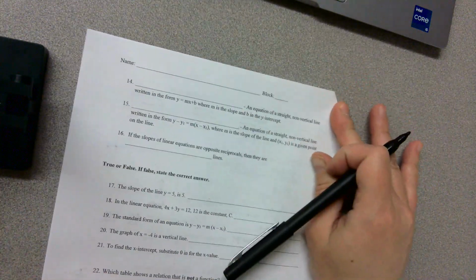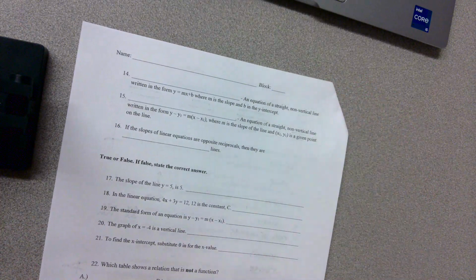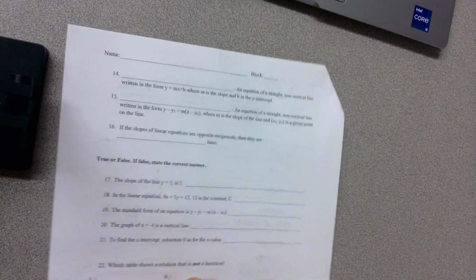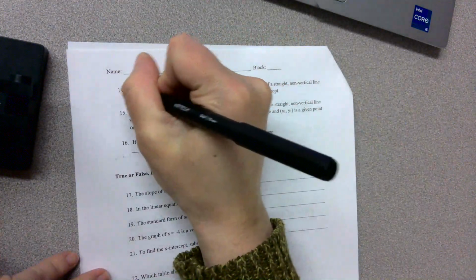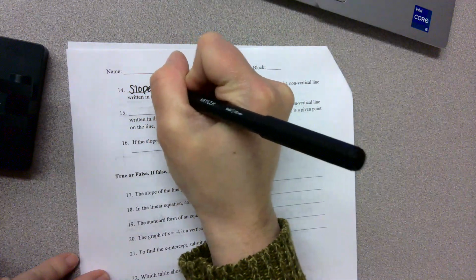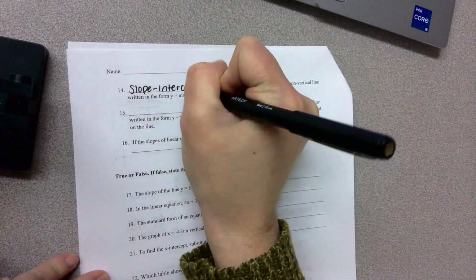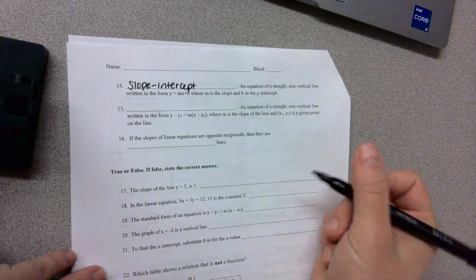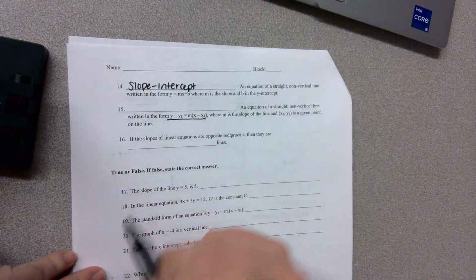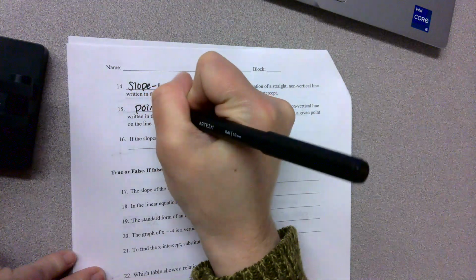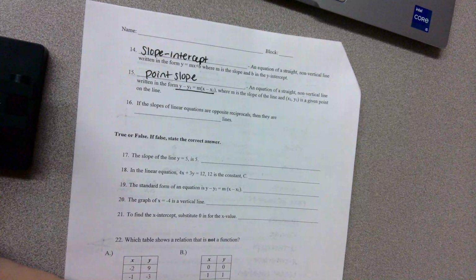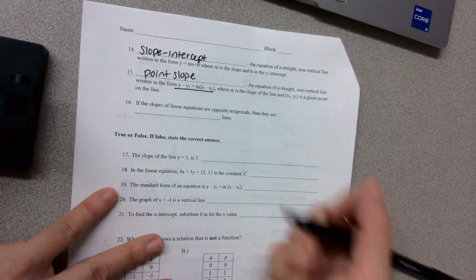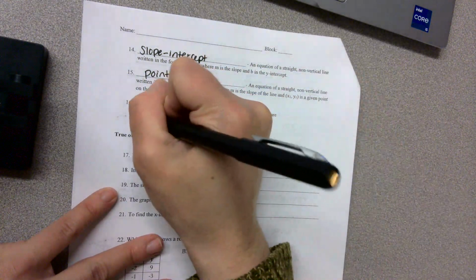An equation of a straight line, non-vertical, written in the form y equals mx plus b, where m is the slope and b is the y-intercept, would be slope-intercept form. An equation given in this form would be point slope. And then it says, if the slopes of linear equations are opposite reciprocals, then they are perpendicular lines.